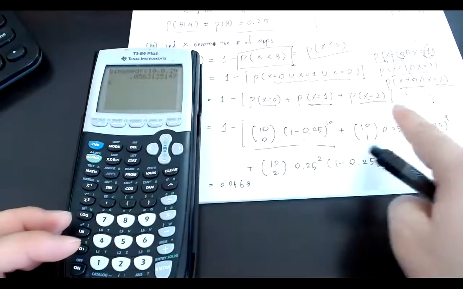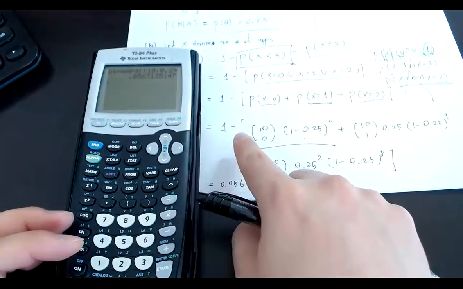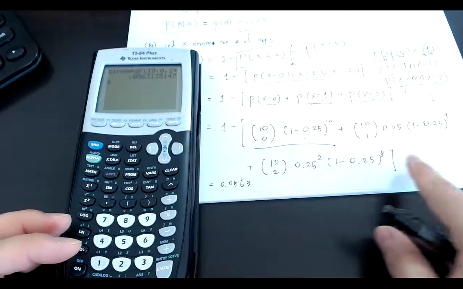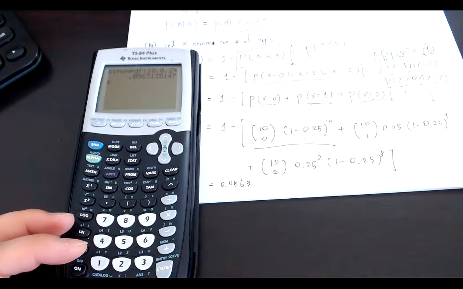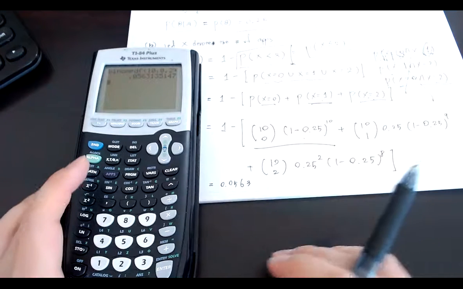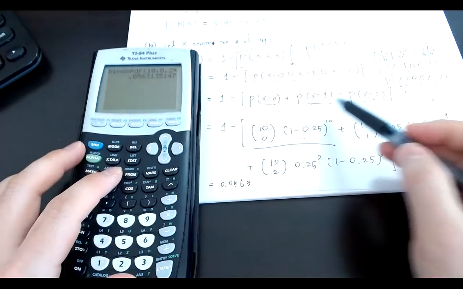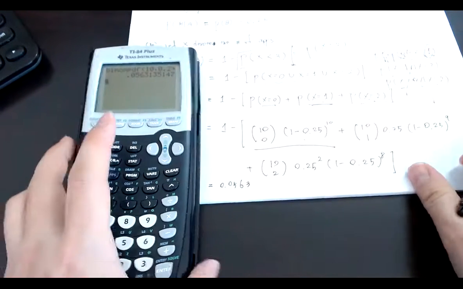For each probability, add them up, subtract that number from 1, get the result, and then round. Keep this in mind. Now the next one is the second one, the probability x equals 1, which is this. Okay, it's going to be, let's see.